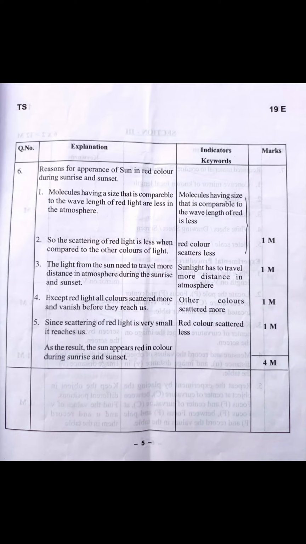For this what you have to write: molecules having a size comparable to the wavelength of red light are fewer in the atmosphere. So red color scatters less. Then sunlight has to travel more distance in the atmosphere. So other colors are scattered more. Red less and other colors scattered more. This is the main point you have to write. Then other colors have less scattering. So for 2 points you will get 1 mark.